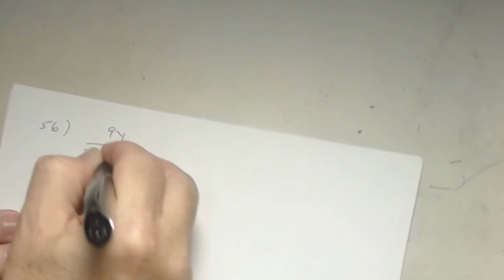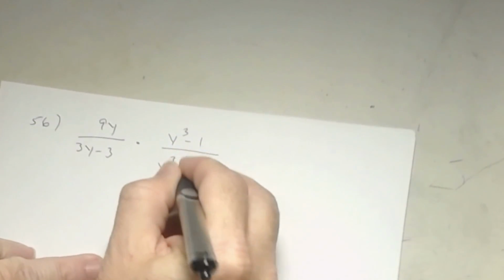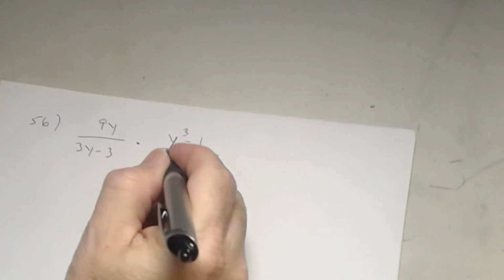You have 9y divided by 3y minus 3, times y cubed minus 1 divided by y cubed plus y squared plus y. So 9y over 3y minus 3, times y cubed minus 1 over y cubed plus y squared plus y.